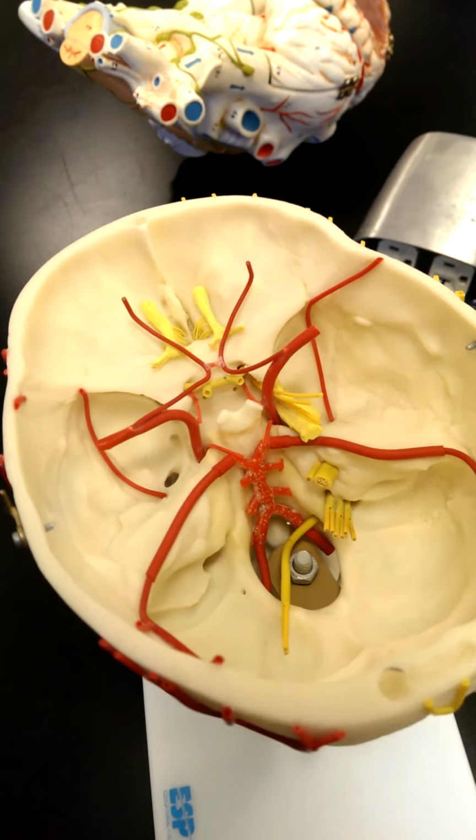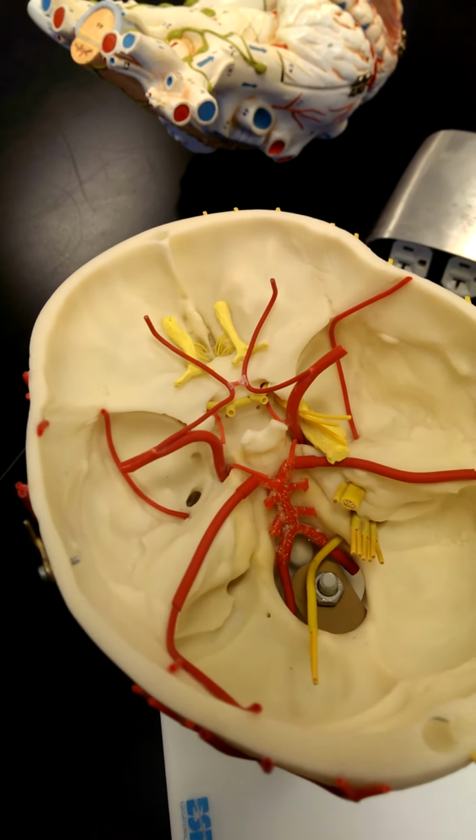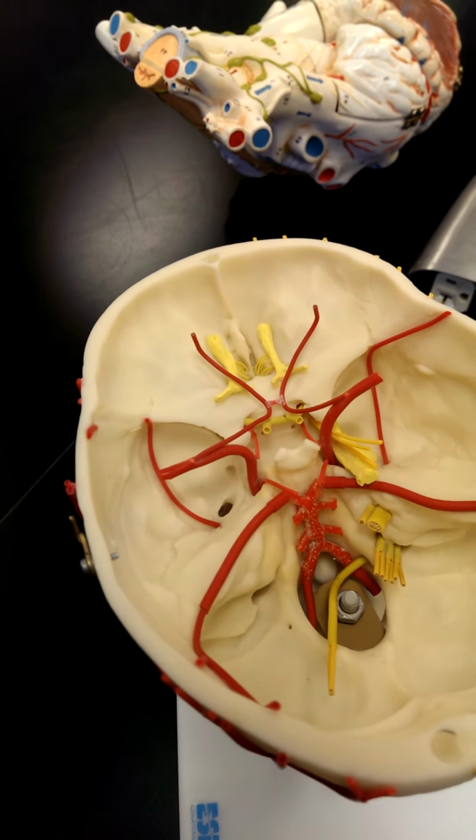There's lots of branches that come off the basilar artery, lots of branches that come off the circle of Willis, but you're not responsible for them in this class.